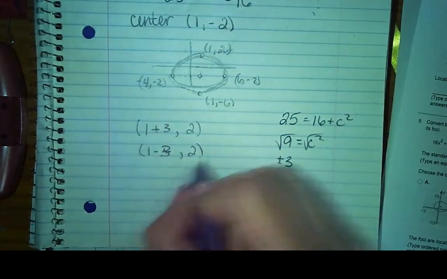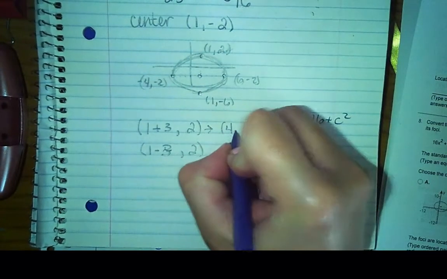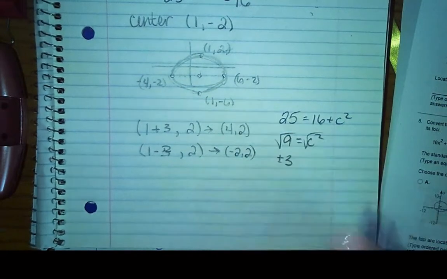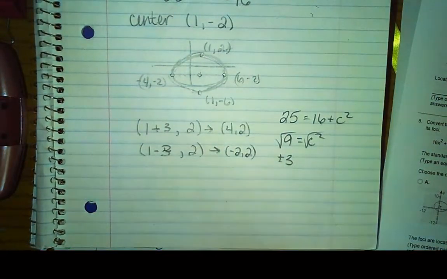What is 1 plus 3? Last time I checked, it was 4. Okay, what is 1 minus 3? It'll be a negative 2. So those are the locations of your foci.